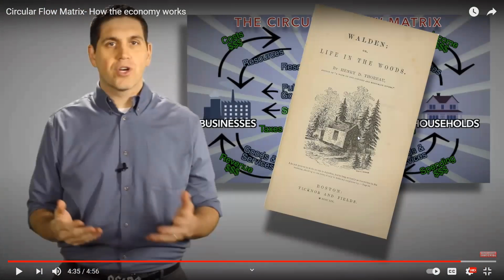Okay, a couple of things I want to try to point out here about this video. When he says pull a Thoreau and go live in the woods, and this book comes flashing in on the screen, I don't know if anybody knows who Henry David Thoreau is. He is a famous author. He went and lived in the woods on Walden Pond for a year and wrote about it, totally separate from society. You talk about living off the grid, that's what he did.